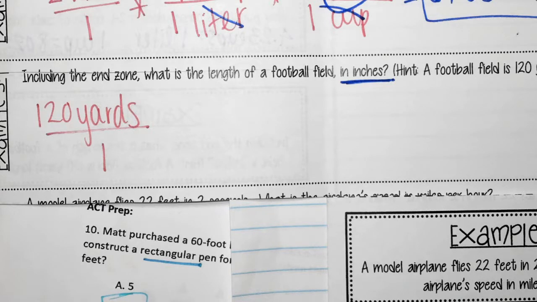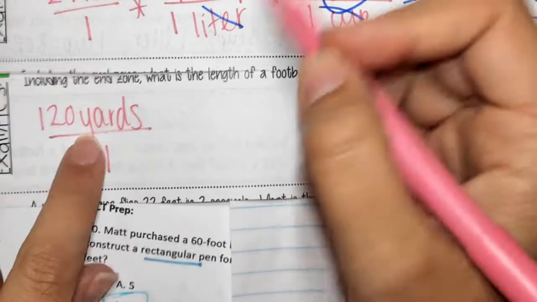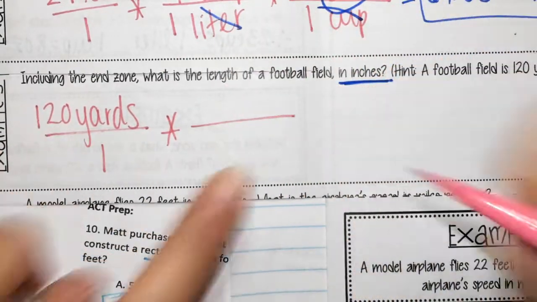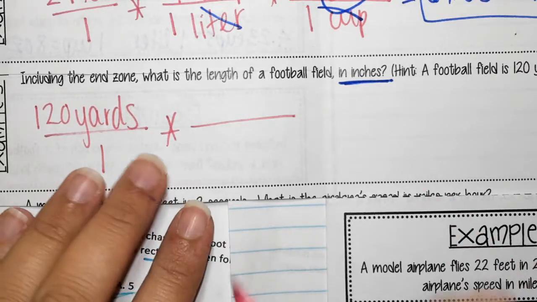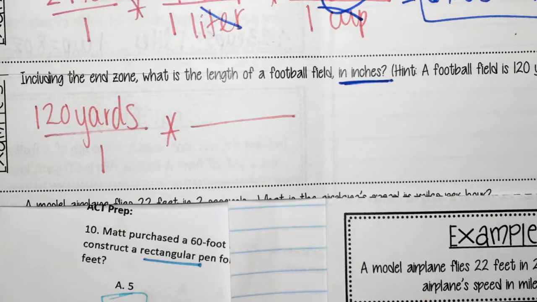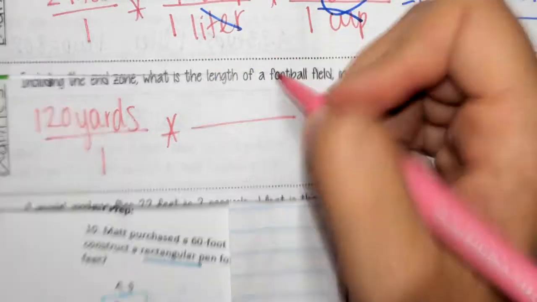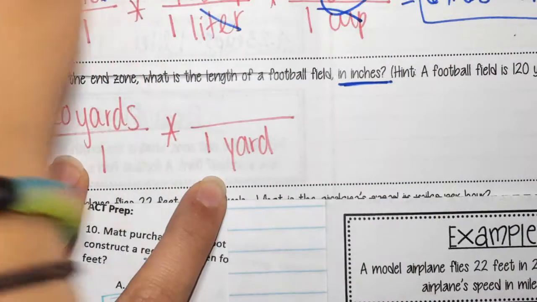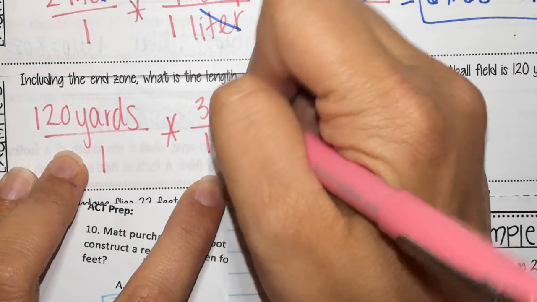Alright, so can we go from yards directly to inches, or do we need to convert it to something else in the middle? Convert it to feet. To convert it to feet, alright? So, if yards is on top right here, what's going to be on top? Yards is at the bottom. So it's 1 yard, and how many feet? 3 feet.